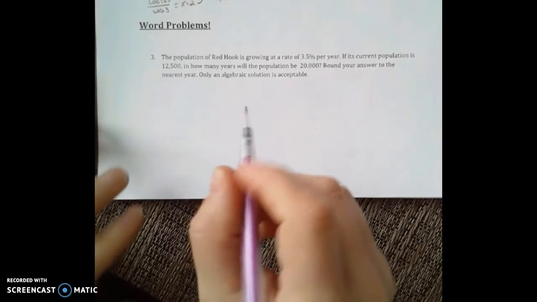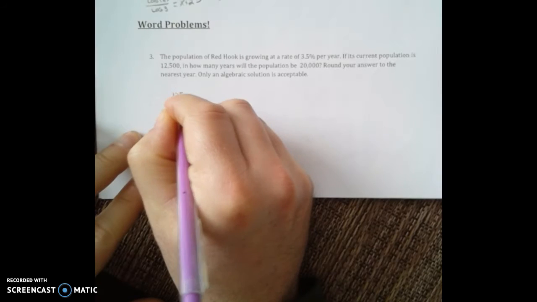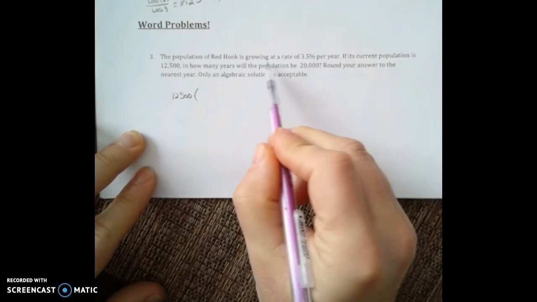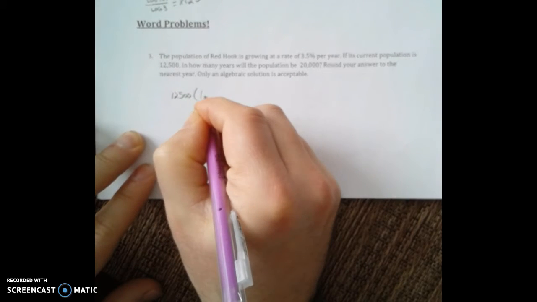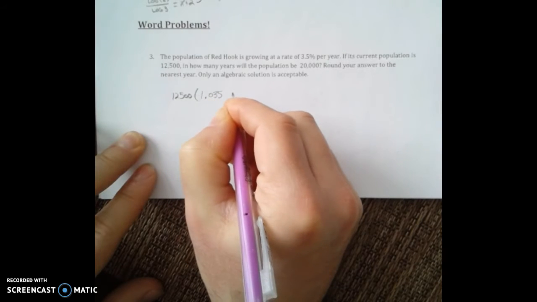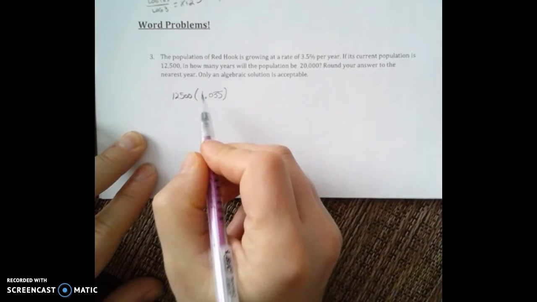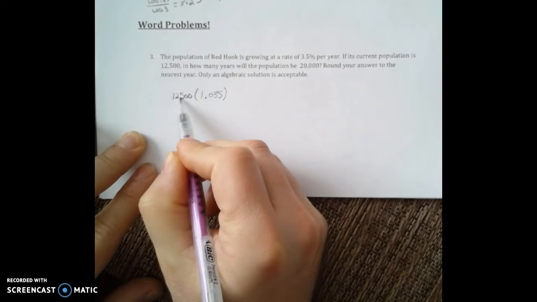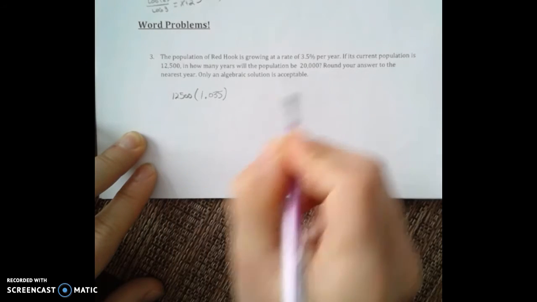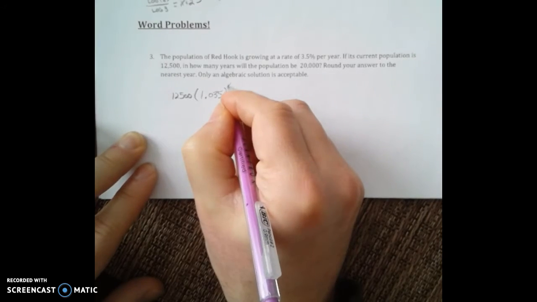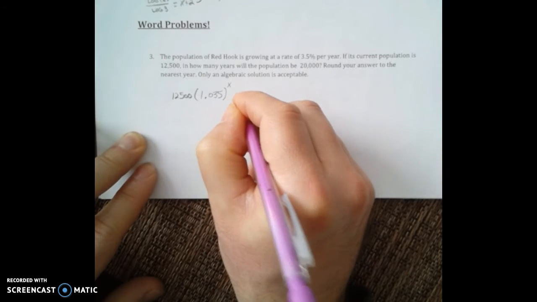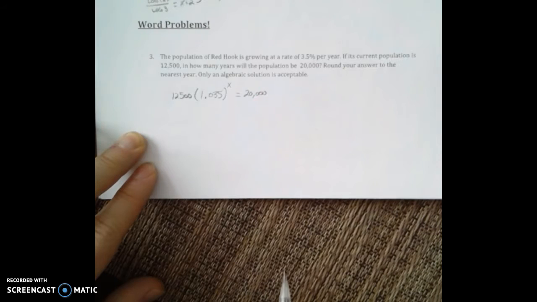So what I'm going to do, I'm going to take the current population, which is 12,500 people, and since it's growing at a rate of 3.5% per year, I'm going to multiply that by 1.035. Okay, the 1 represents the 100% of the current population. The 0.035 represents the 3.5% increase per year. And I'm going to raise that to some power in order to figure out when the population is going to be equal to 20,000 people. All right, and so to figure out how many years, I'm going to have to figure out what this value of x is going to be.